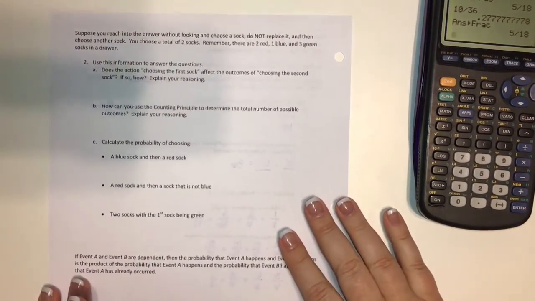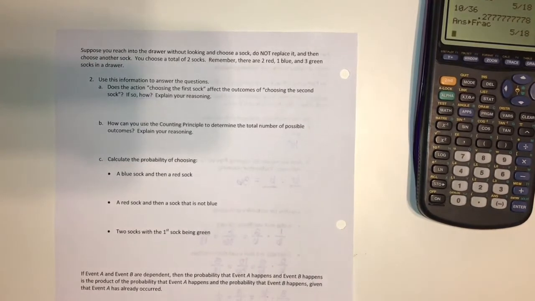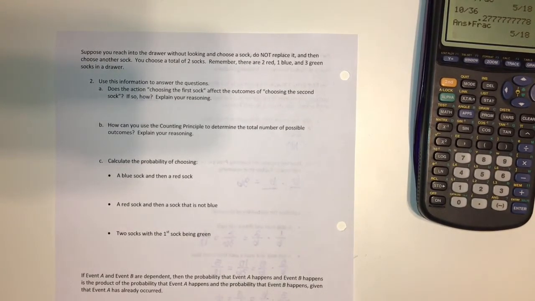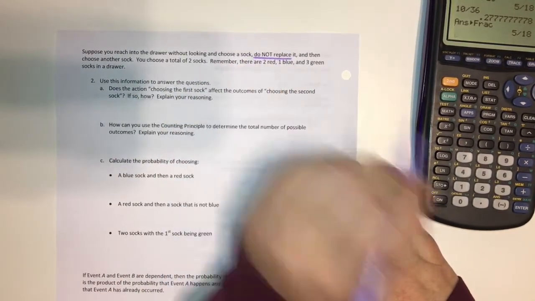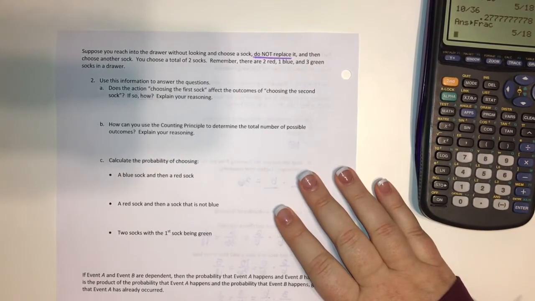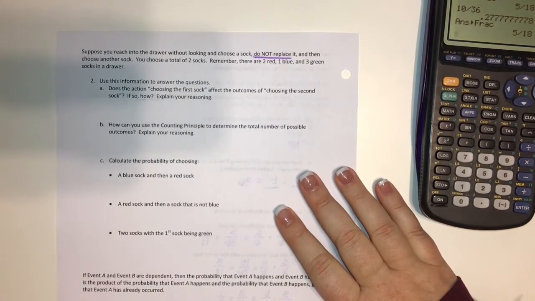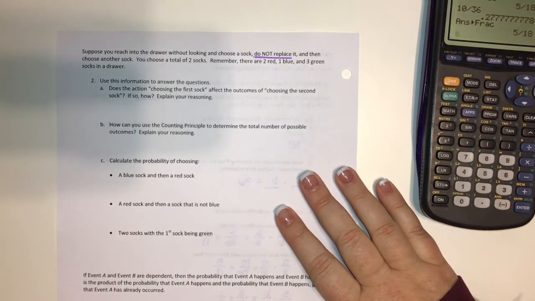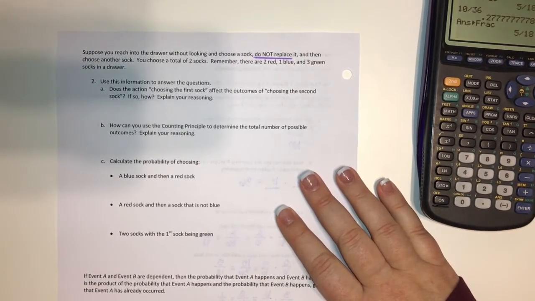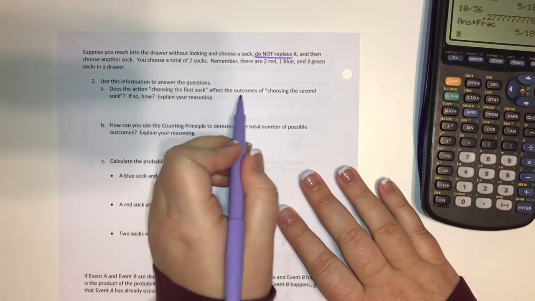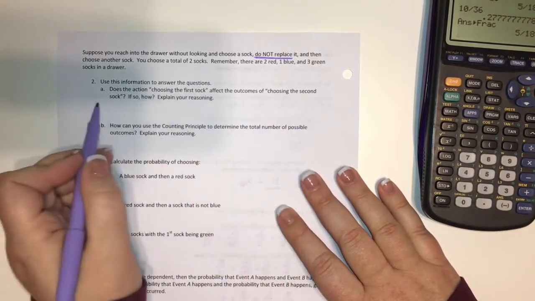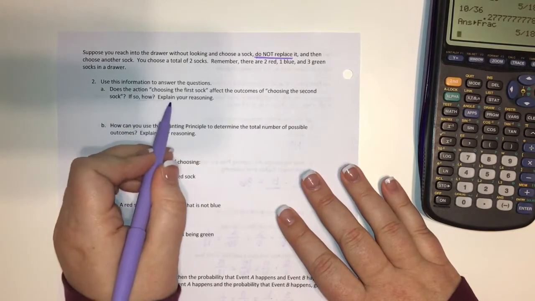Now, let's see here. Suppose you reach into the drawer without looking, choose a sock, do not replace it. Okay, so we are not replacing it. And then choose another sock. You choose a total of 2 socks. Remember, there are 2 red, 1 blue, and 3 green socks in a drawer. Use this information to answer the questions. Does the action choosing the first sock affect the outcomes of choosing a second sock? If so, how? Explain your reasoning.